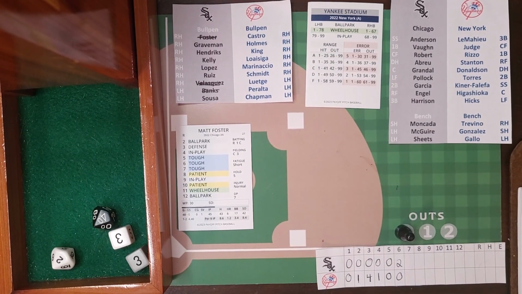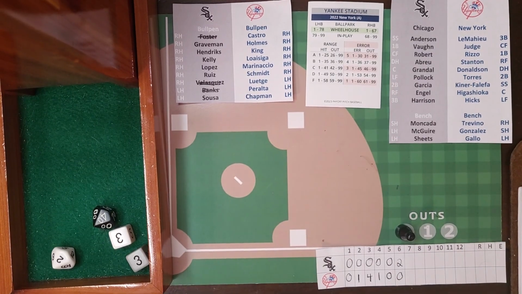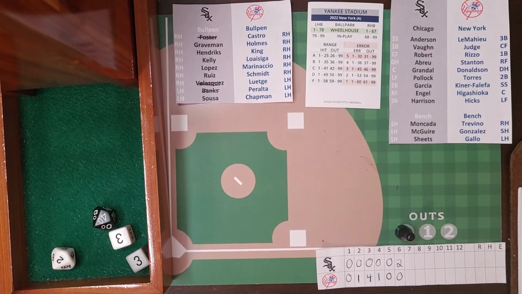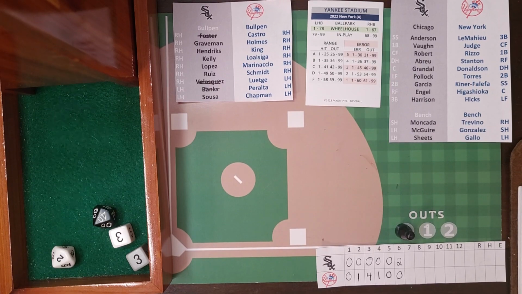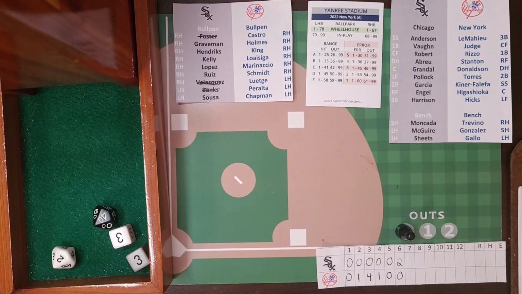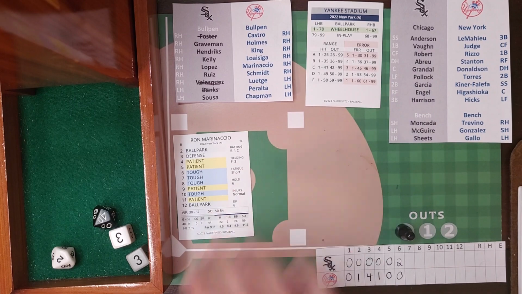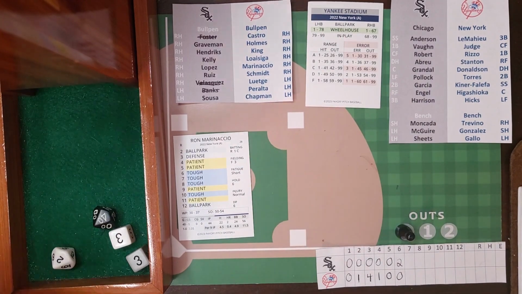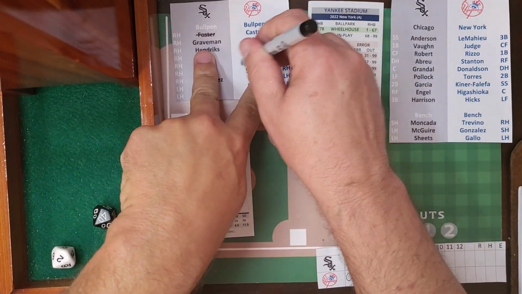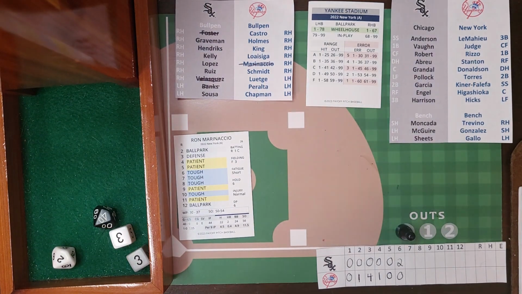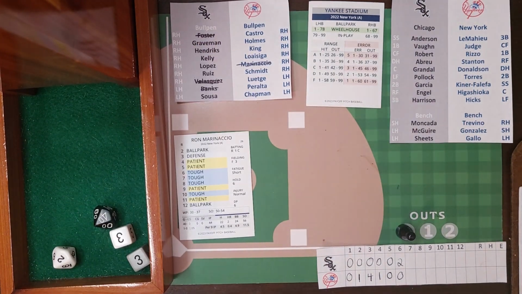It is 6-2 Yankees over the White Sox. And the Yankees, I think, are going to their bullpen. Cortez has given them what they feel is enough, 6 solid innings. So now they're going to turn over the bullpen, and Marinaccio, the freshest arm they have, is going to come on. He just got called up to replace the injured Chad Green, so they're going with the freshest arm they have.